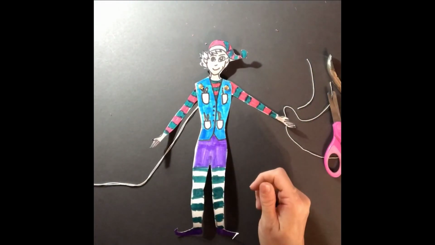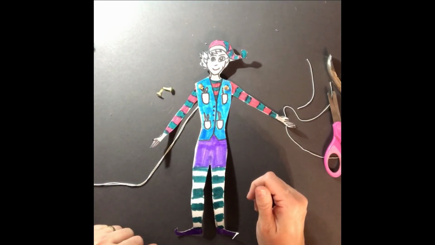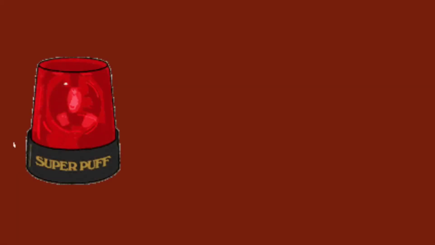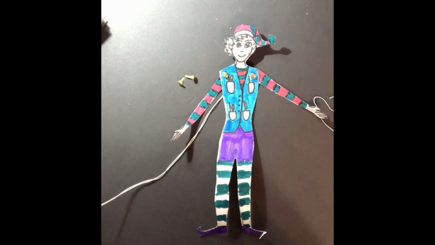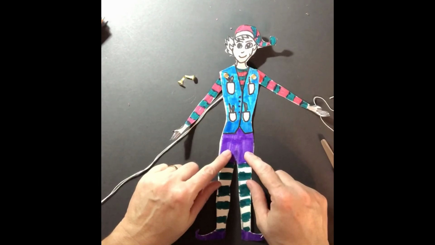I do have a little bit of a bonus footage. If you want to take this lesson a little bit further, you will need to have 2 additional paper fasteners for this. So get ready for that. Okay, so for this part, it's a little bit of a bonus. I'm gonna make his legs go too.